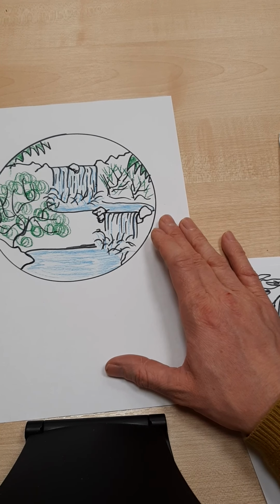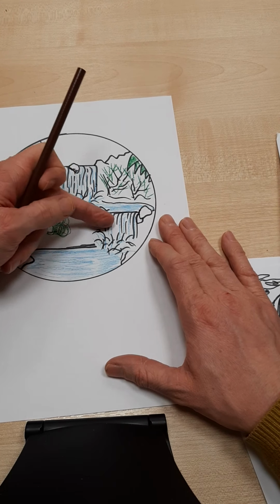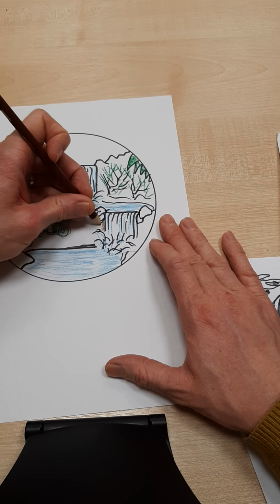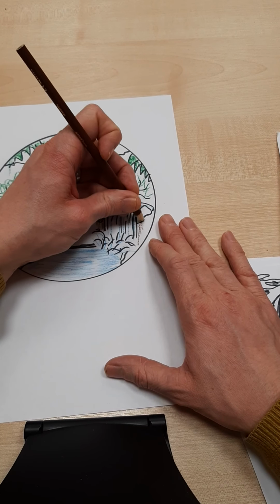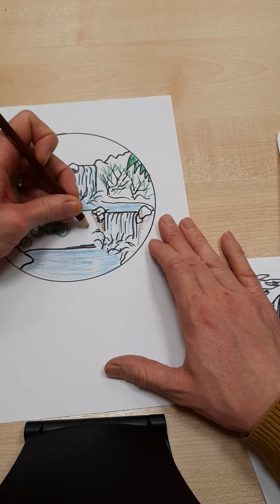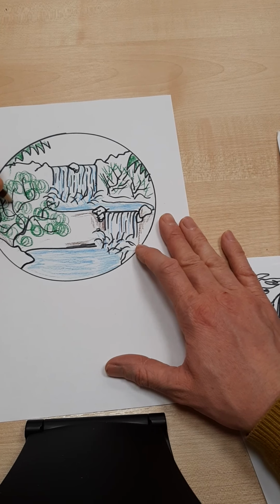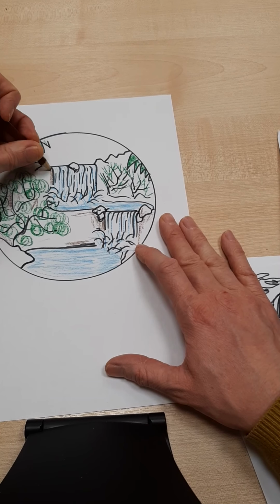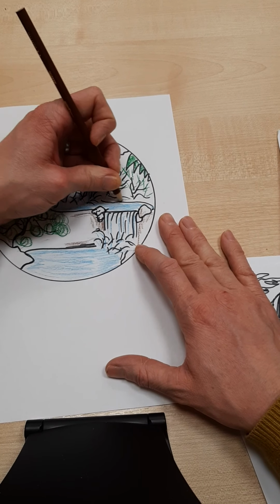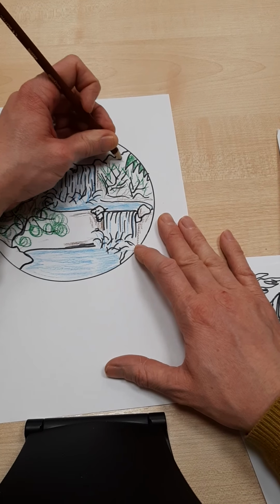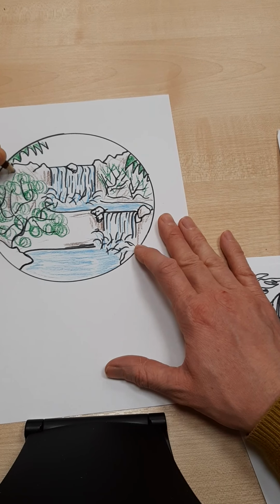And surrounding the waterfall, you might well have some rocks. You might well have some moss growing, maybe some lichen. So I'm going to use a bit of brown here in my background, filling in these gaps here. And I'm being pretty loose, pretty relaxed with my colouring.